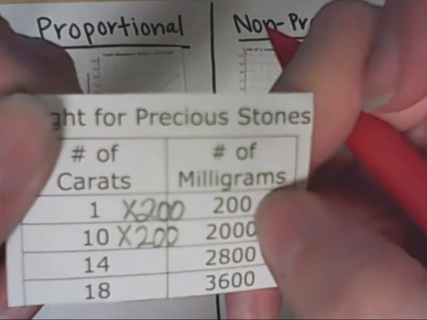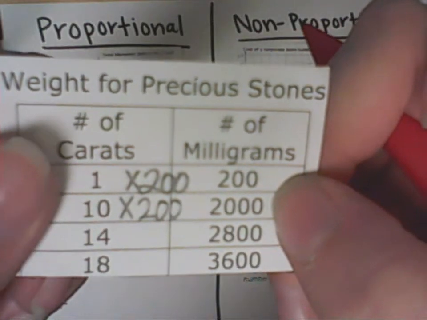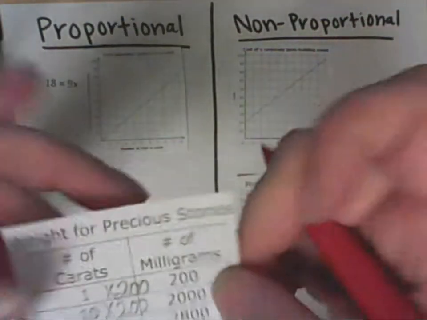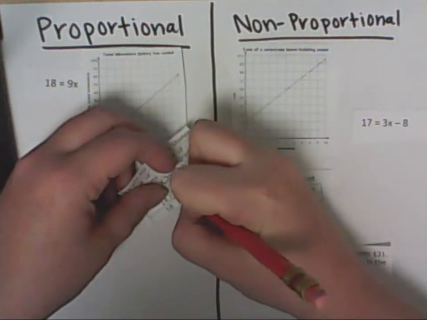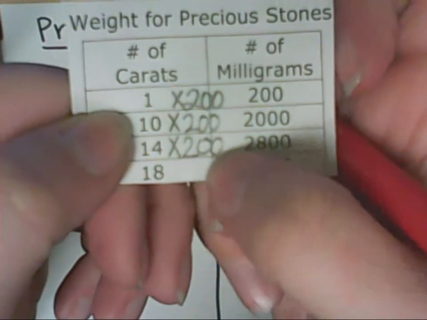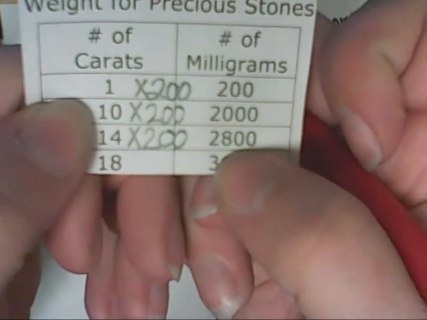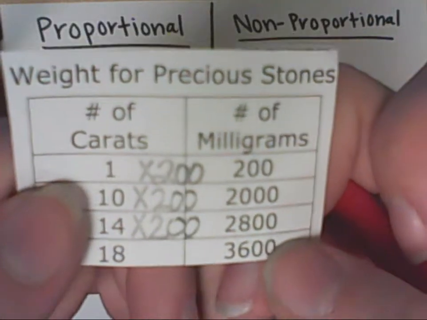Work it out to the side if you need to. Does it match what our table tells us? Very good. You're absolutely correct. It does. Let's see if our next one works because we need to make sure. 14 times 200. Let's see if it works. Work it out to the side.